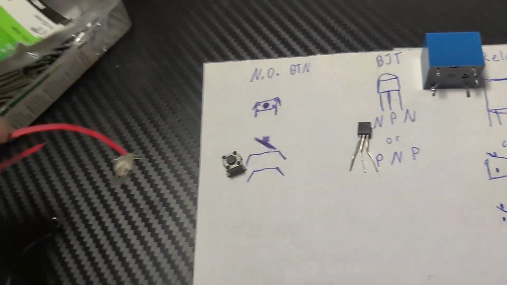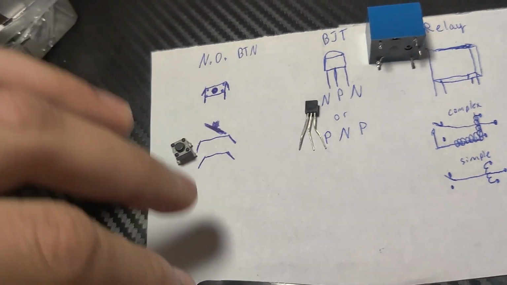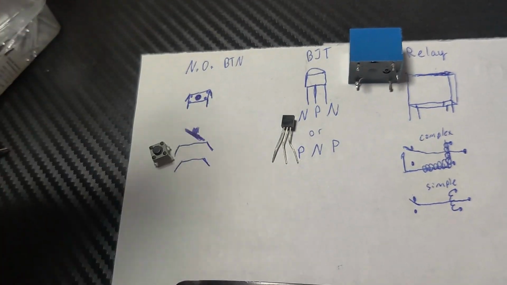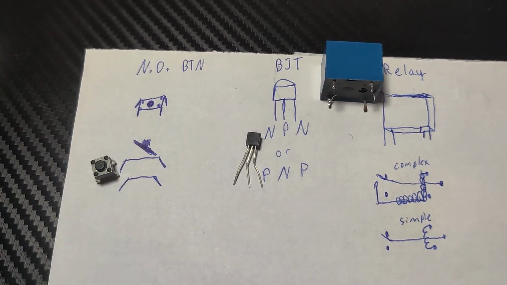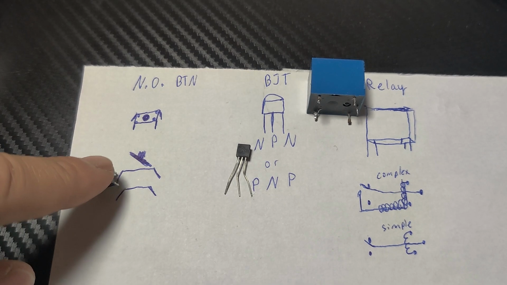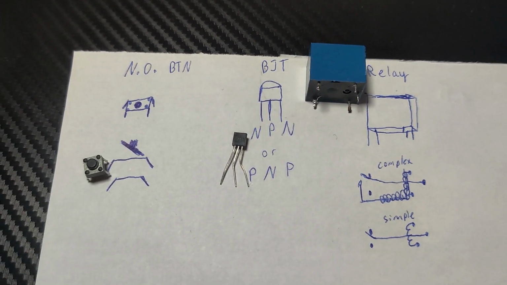But this is a simple kind of switch. I wanted to show you guys something a little bit more cool. These are the kinds of switches you're going to come across. This is a normally open switch. There's also a normally closed, but I have a normally open.